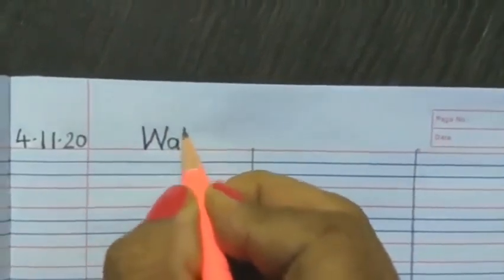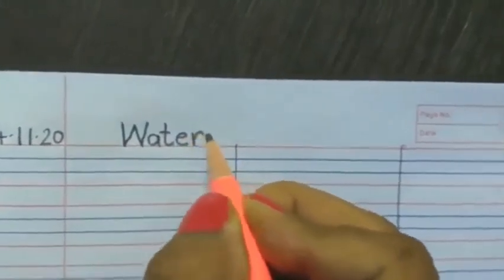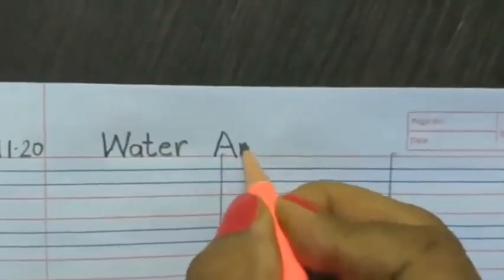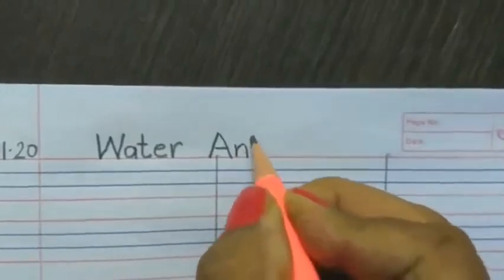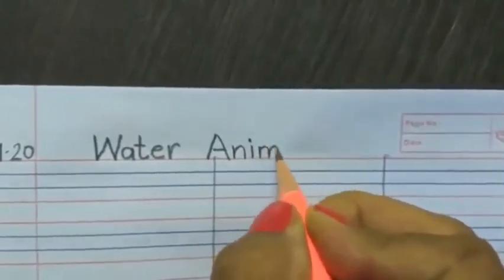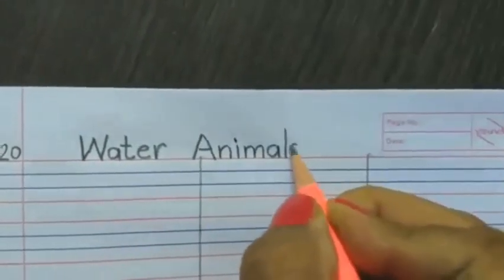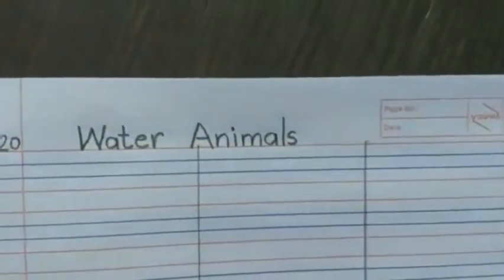Now we'll write the heading. So leave one finger space and write capital W, small a, T, E, R. Water. Again one finger space. Capital A, small n, I, M, A, L, S. Animals.